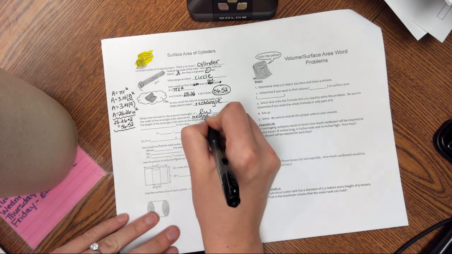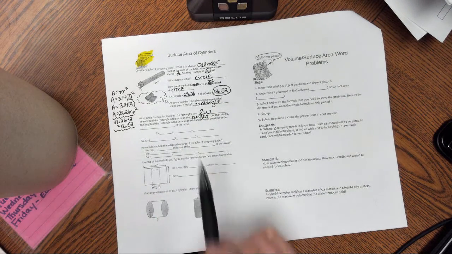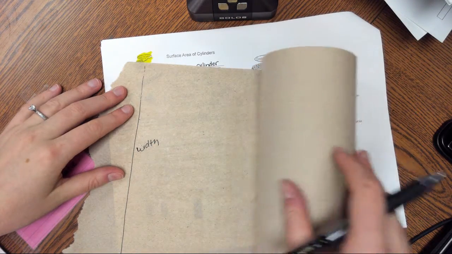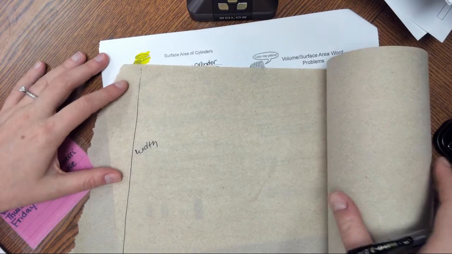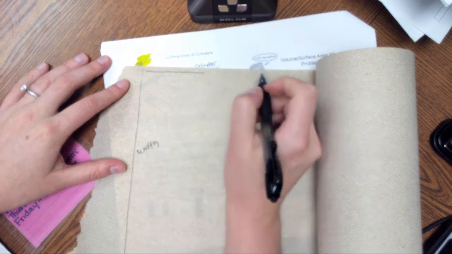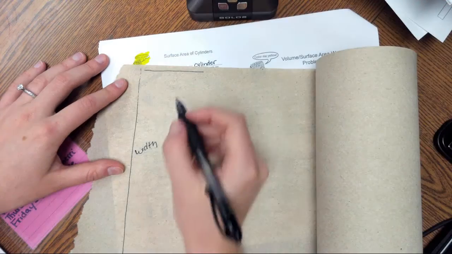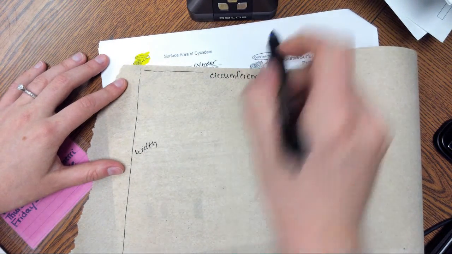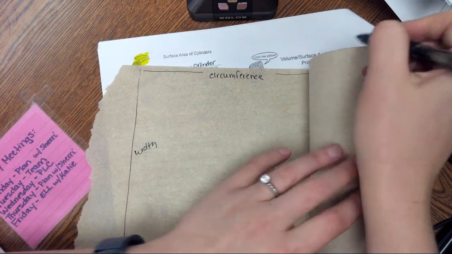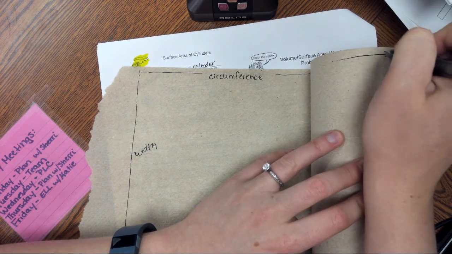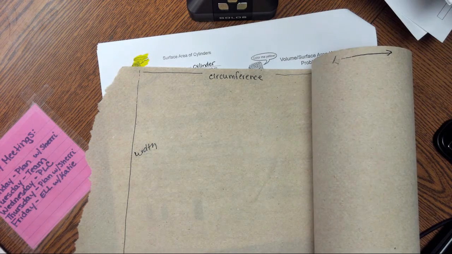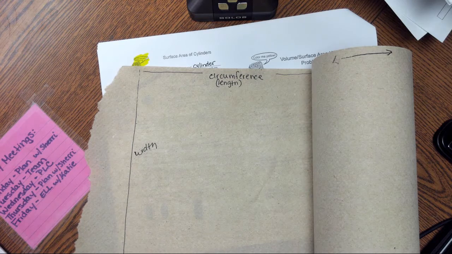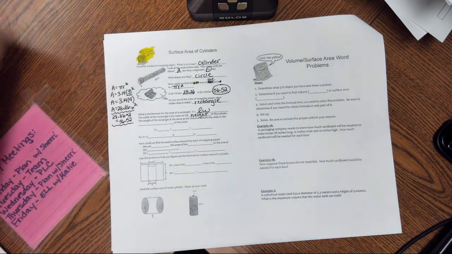Fill that bit in. Alright, the length of the rectangle is the same as the distance around the circle. So as I unroll it one rotation completely, this distance here is the same as the distance around the circle of my cylinder, or the circumference of my cylinder. So as I unroll it, the length of my rectangle is the same as the circumference of my cylinder. Okay?